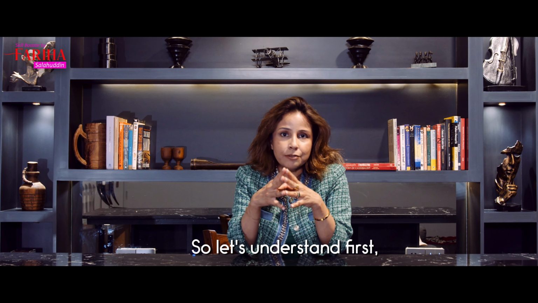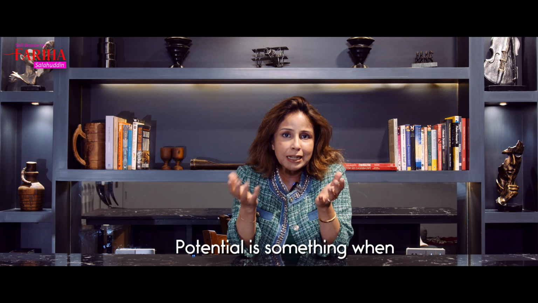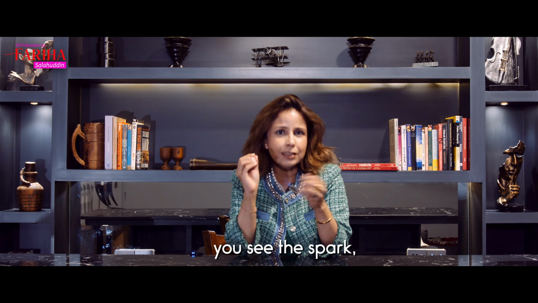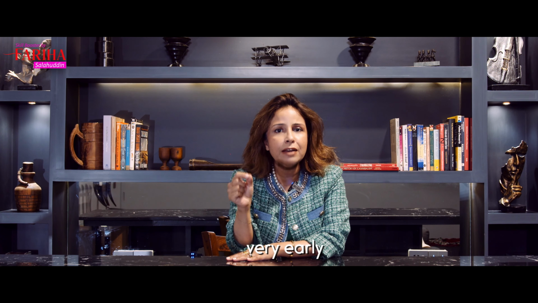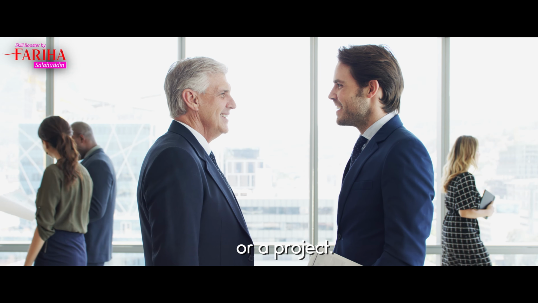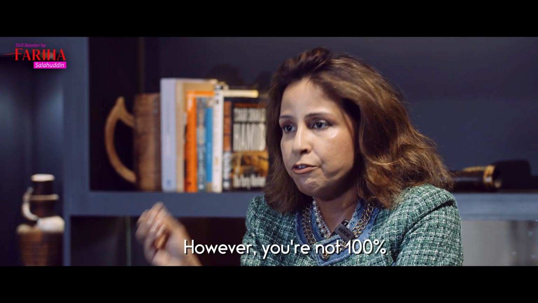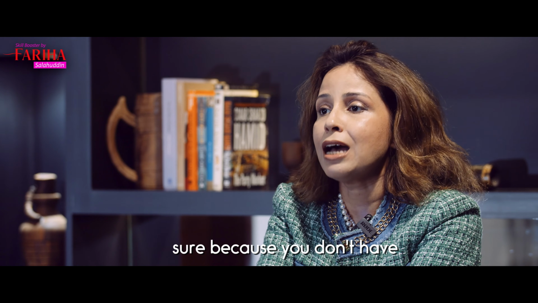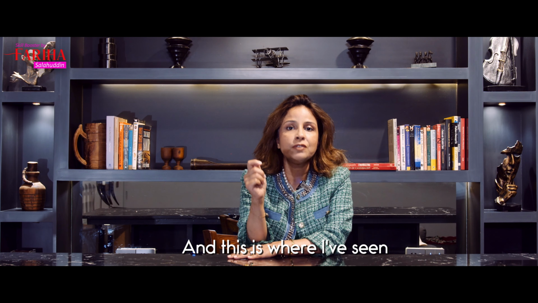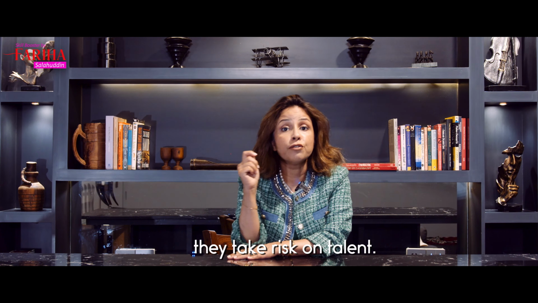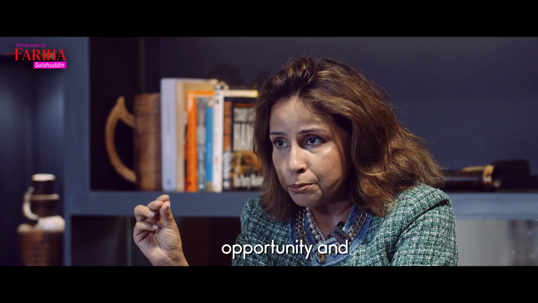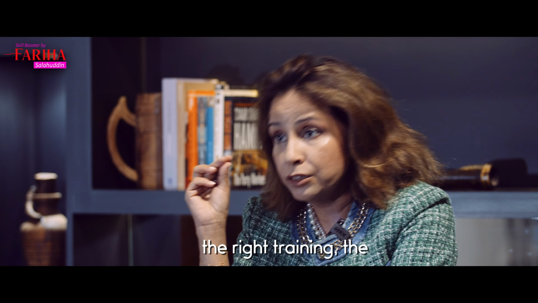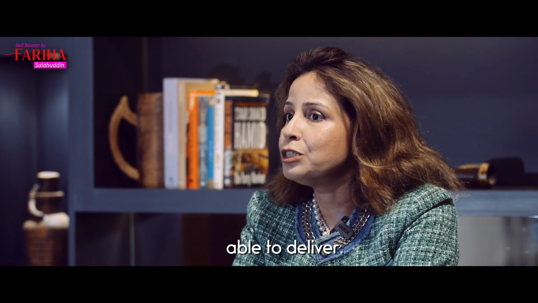So let's understand first, what is potential? Potential is something when you see the spark, you have that very early indication that the person may be able to do the role or a project. However, you're not 100% sure because you don't have a track record. And this is where I've seen some of the greatest leaders take risk on talent, because they believe that if they are given the right opportunity and the right training, the person will be able to deliver.